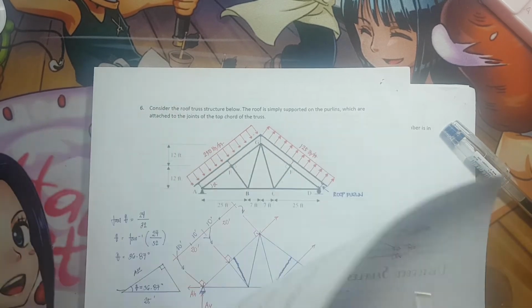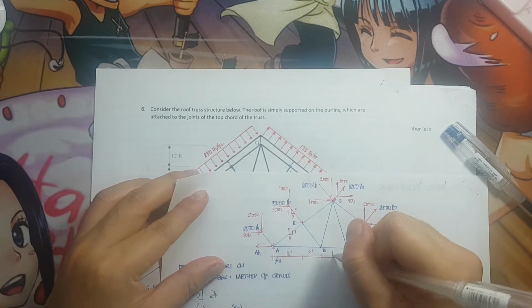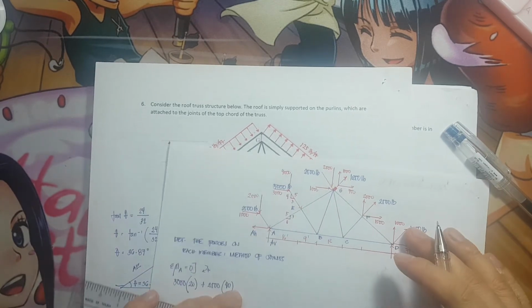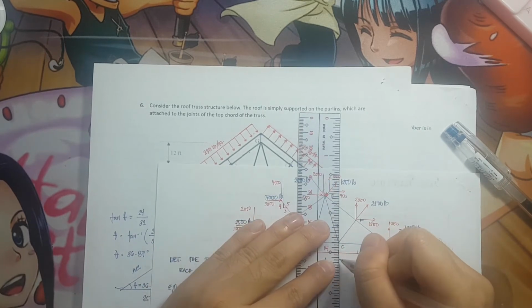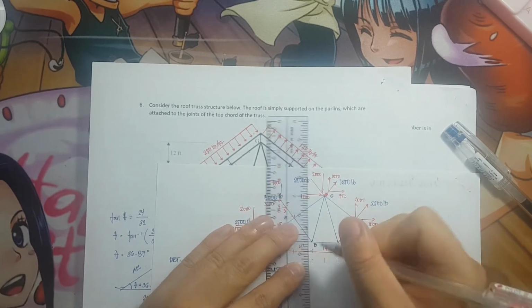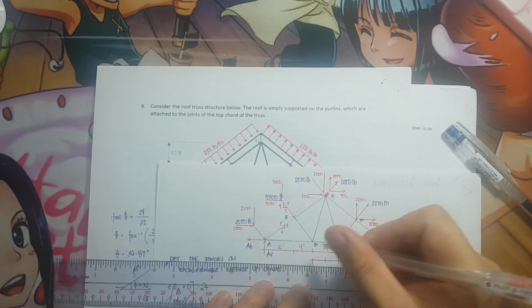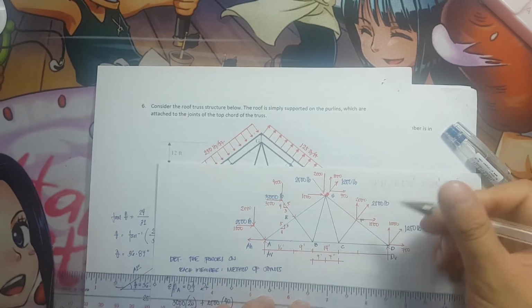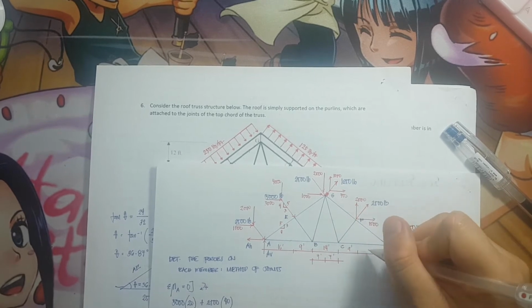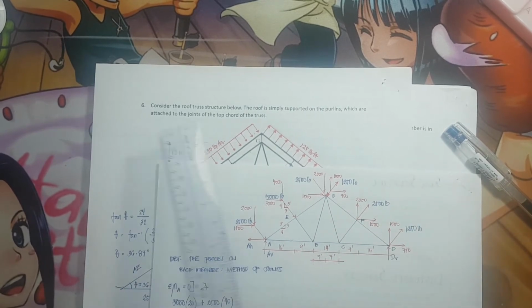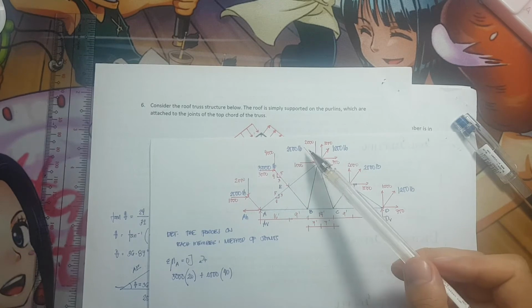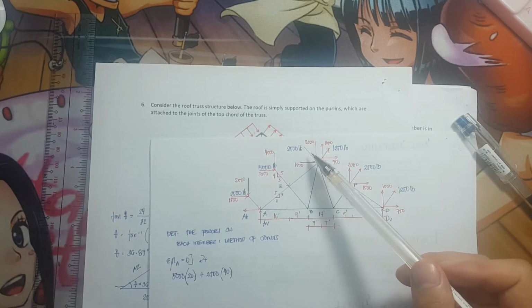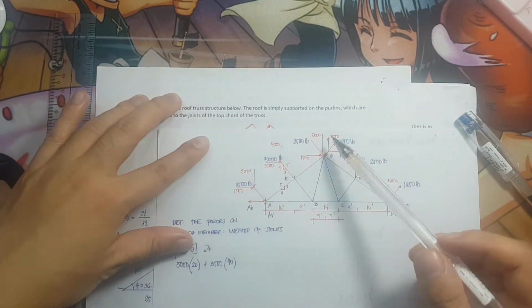So 9 feet. Then we have 14 feet, or we have here 7 feet, 9 feet, and 16 feet. So our diagram is now complete. Okay, so we're already done with the 5,000 and the 2,500. So we can now continue with the 1,000.